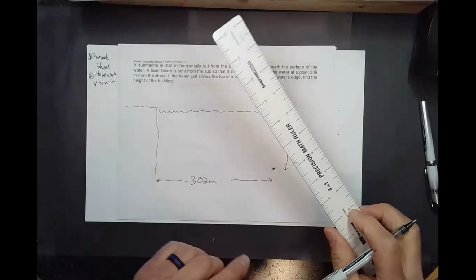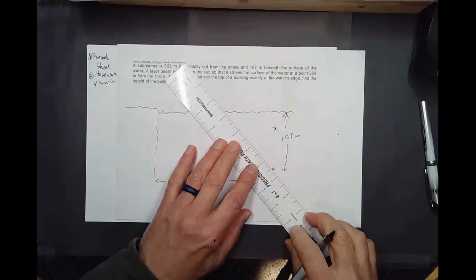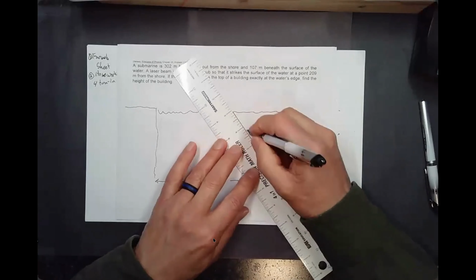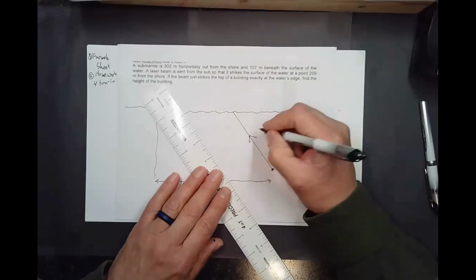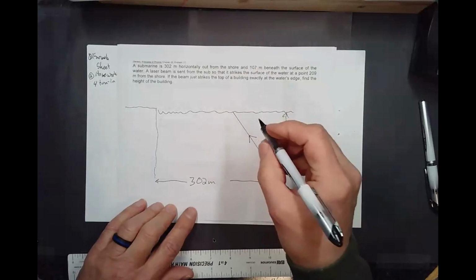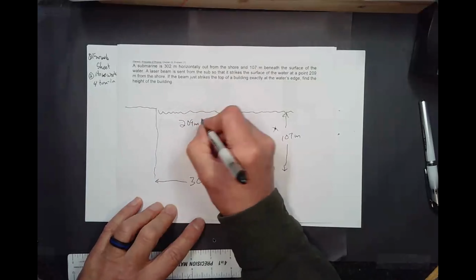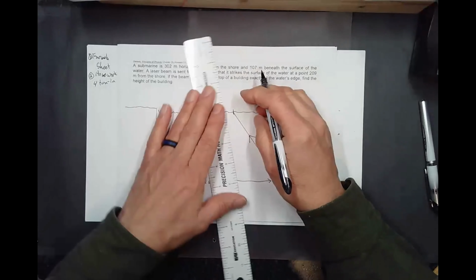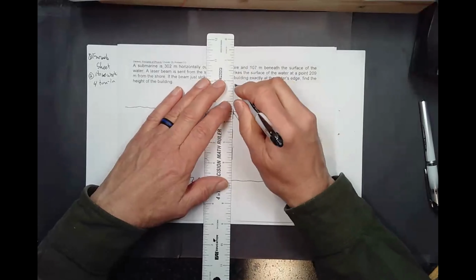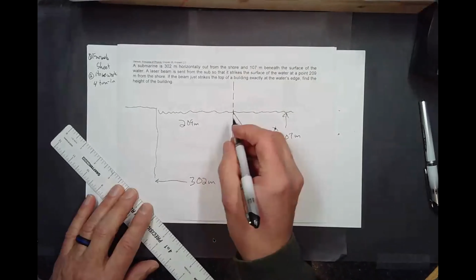And this laser beam strikes 209 meters from the shore. So I'm going to just kind of guesstimate here that there's the direction of the laser beam. And this is 209 meters from the shore. There's the normal to the surface at that point.